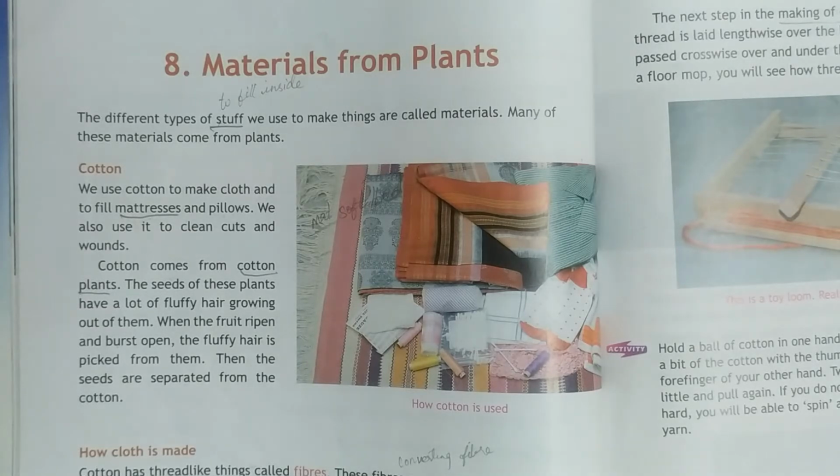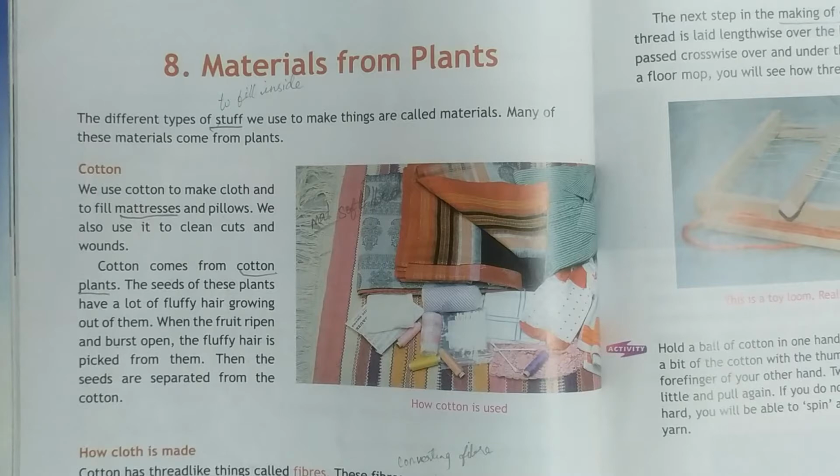Okay, in this video, you are going to learn science lesson number 8. What is the topic of the lesson? The topic of the lesson is materials from plants. Take your science book and turn to page number 42. As we have completed till lesson number 7, in this video we are going to learn lesson number 8.